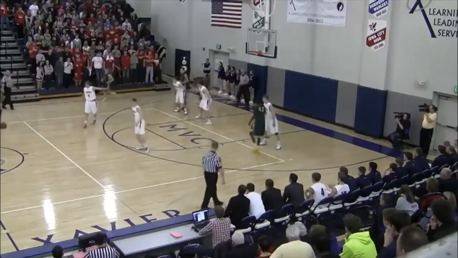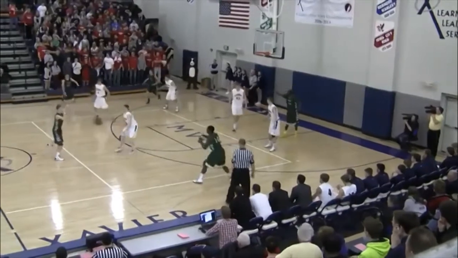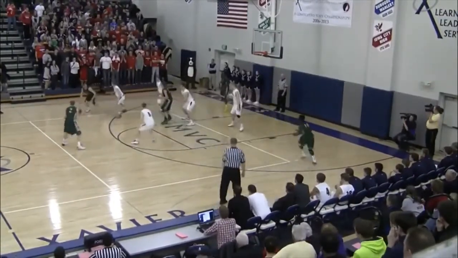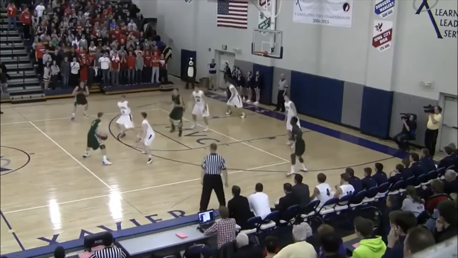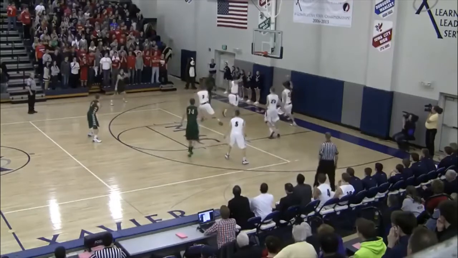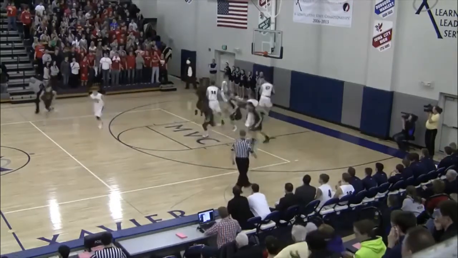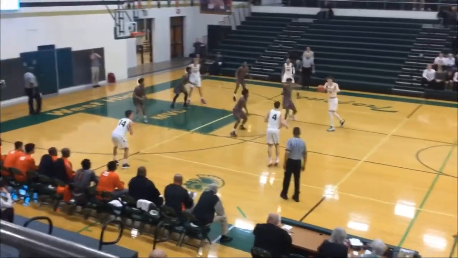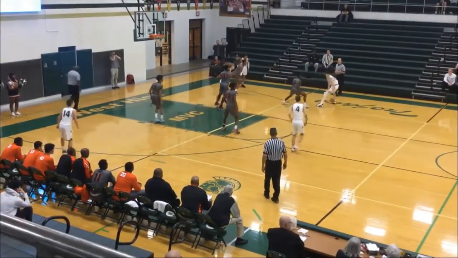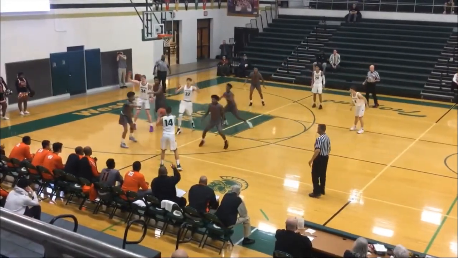All right, here we are. We're working against a little 2-3. This is our basic. You can see we're working a high mid post, short corner. Some really good action off an inside high post feed. This group had a kid who was very mobile, play high post. So you see he starts on the outside, then cuts into the high post.